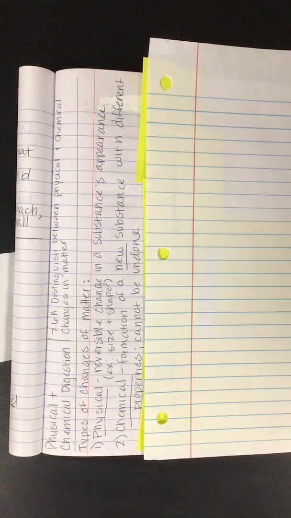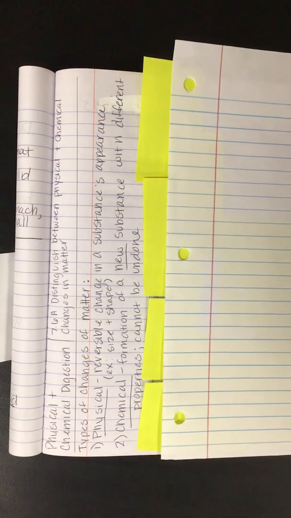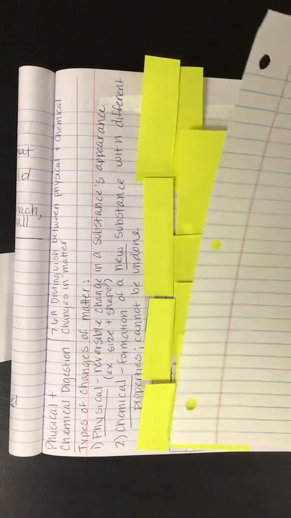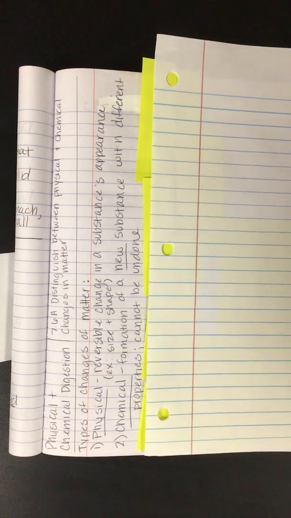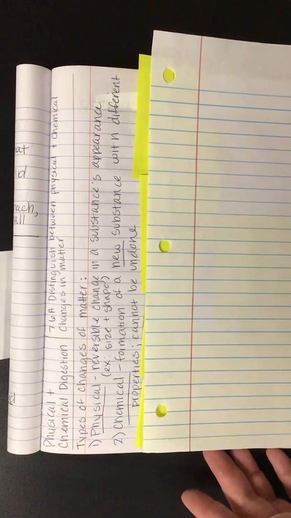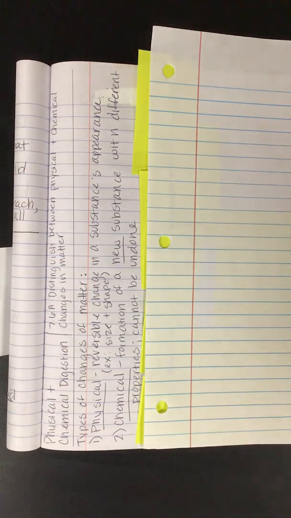So it goes through a chemical process. We have the chemical equation for it. Those are the things, and you should have glued in a physical and chemical change resource into your notebook already the other day. So this is just to add on to that.